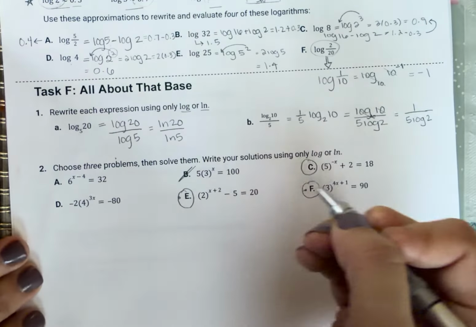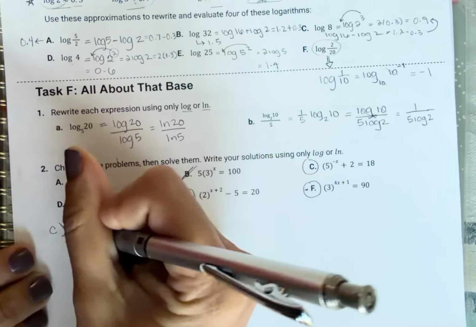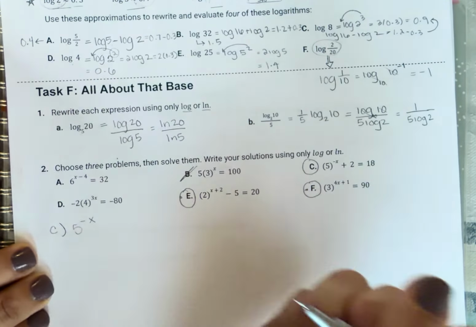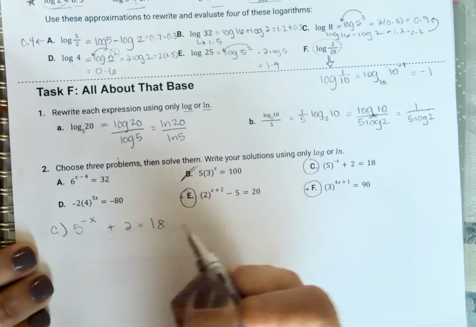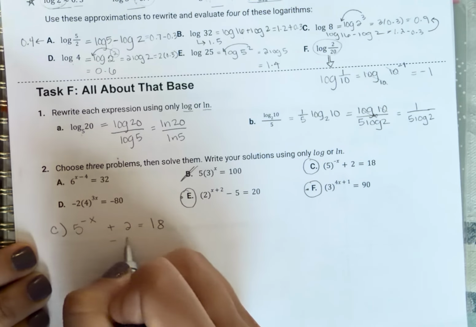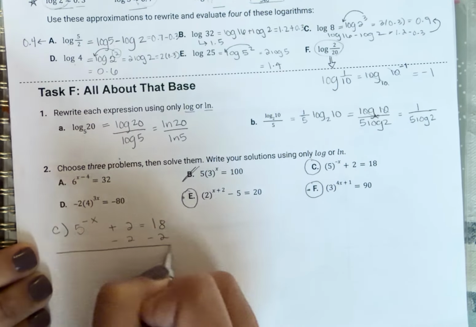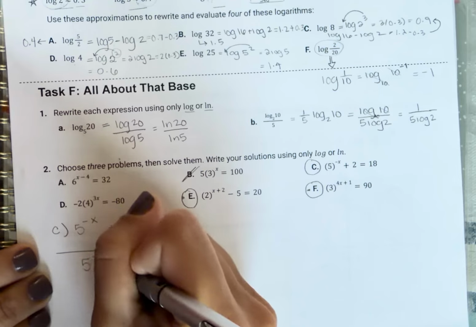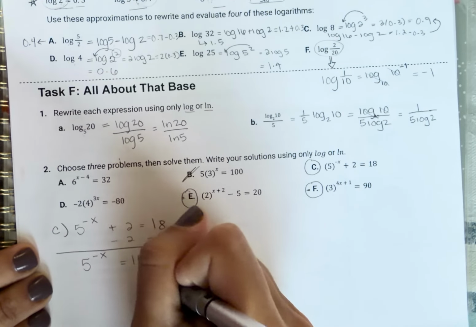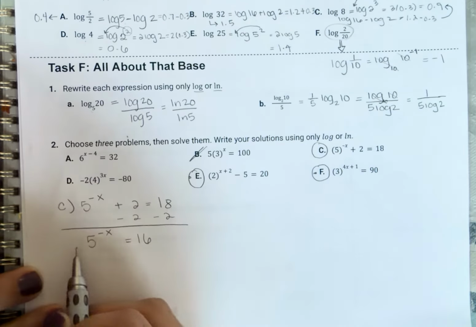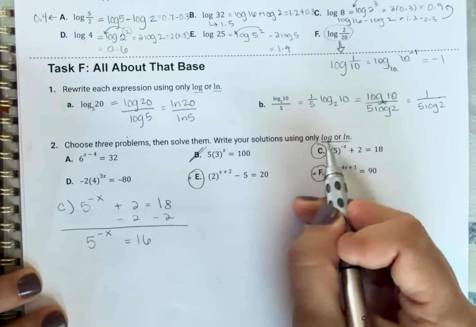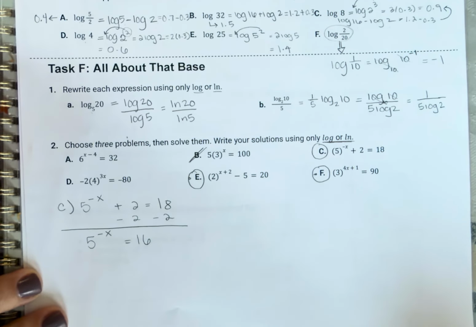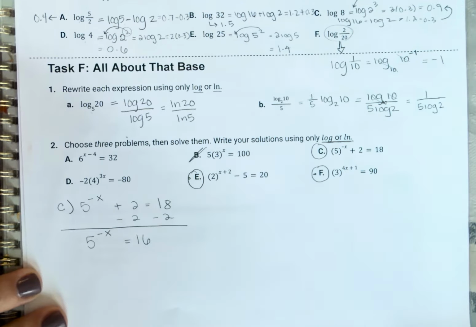So here's what I'm gonna do, you guys, for C. 5 to the negative x plus 2 equals 18. Step 1, the first thing I'm gonna do is get rid of the fluff. I'm gonna subtract that 2 from both sides to get 5 to the negative x equals 16. Now you guys, you could log both sides or ln both sides right here, and that's a completely legitimate way to do it, especially since they wanted you to, right? Get your final answer as a log or ln.